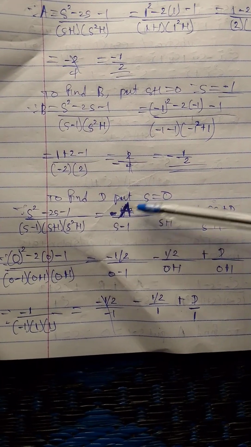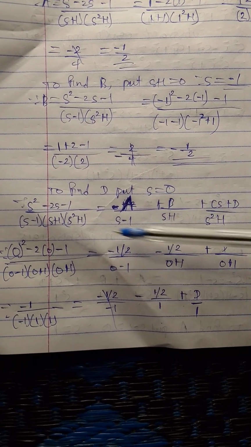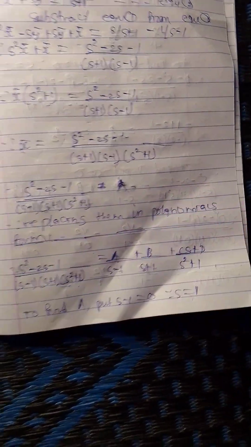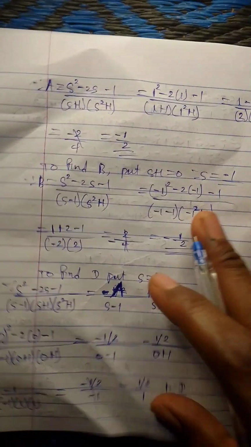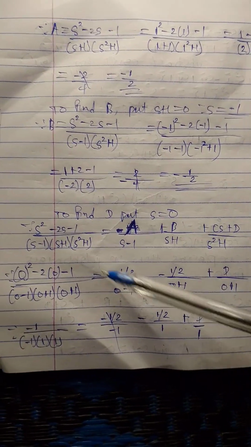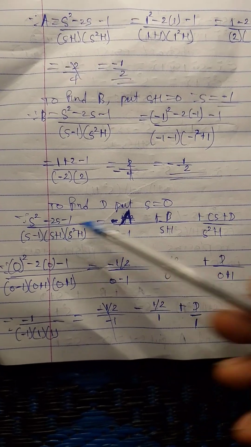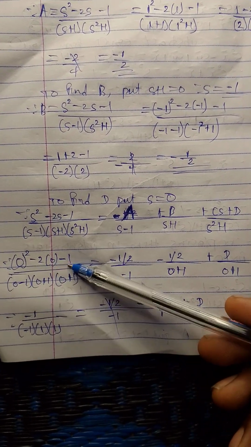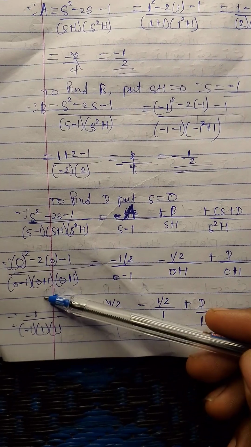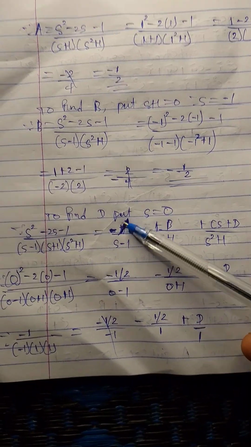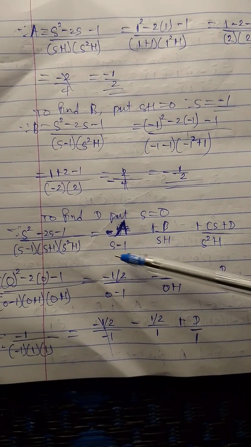Okay, now to find d, put x equal to 0 in the whole original equation. I'll simply put x equal to 0. So I have 0 minus 2 times 0 minus 1 all over 0 minus 1, 0 plus 1, 0 squared plus 1, which equals, now the value for a is minus 1 over 2 over 0 minus 1.